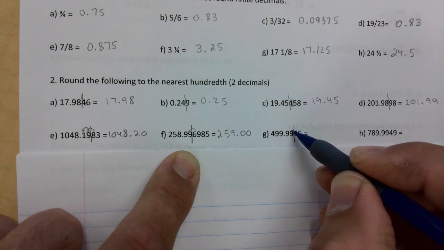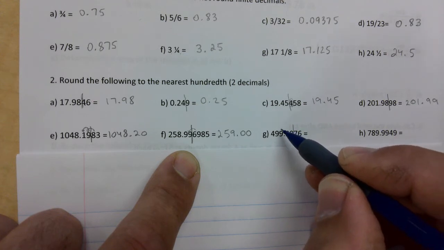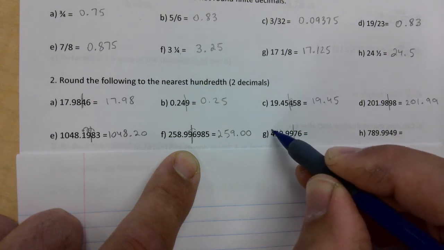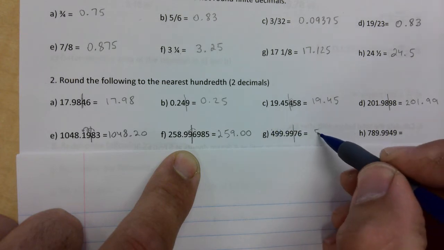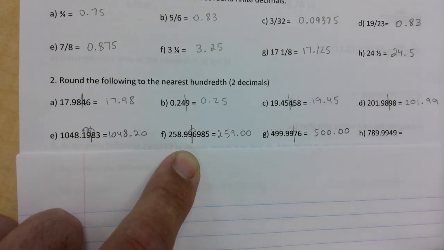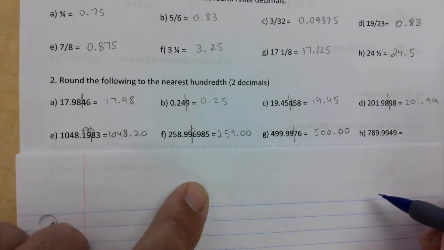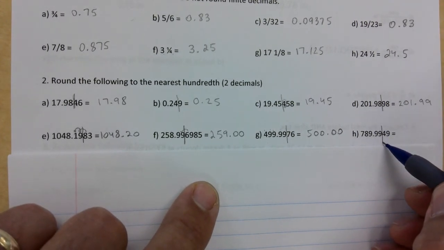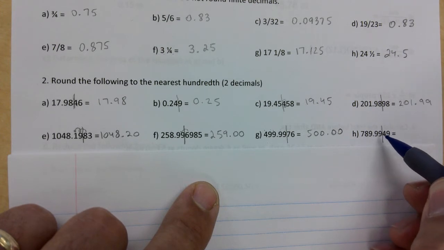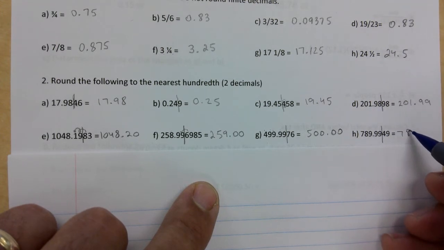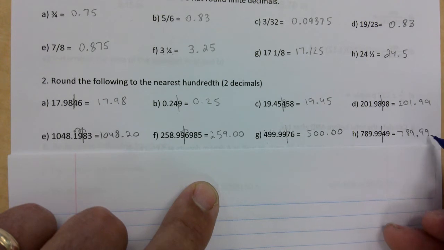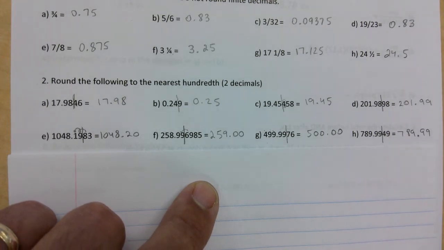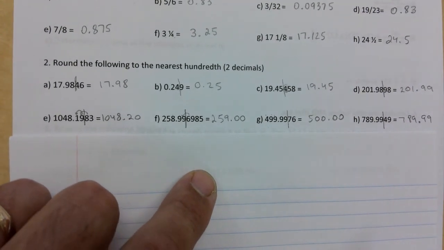The 7 bumps this to a 10, 10, 10, 10, 5. So this is just 500 like that. Okay? And then here again, the 4 does not change anything, so this is just 789.99. Okay? So that's how the rounding works there.